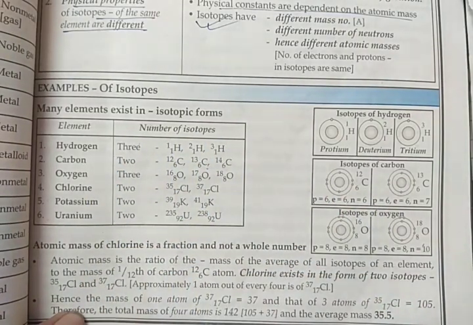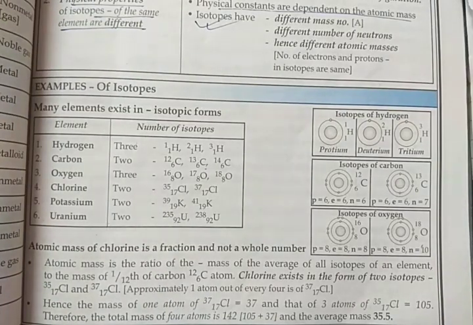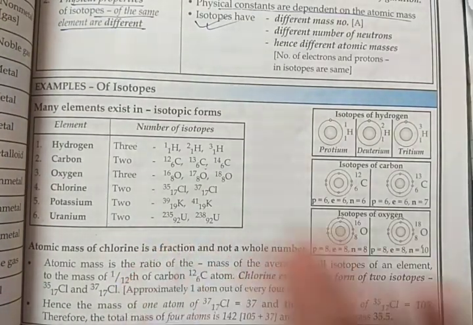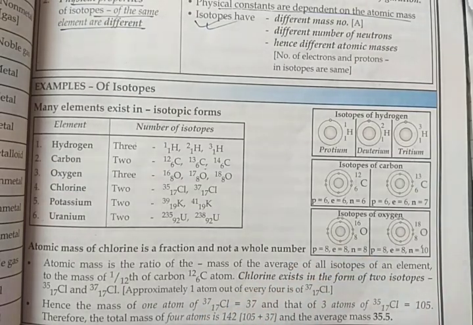In the next video we will understand chemical reactivity, why atoms react, how noble gases are formed, what is stable electronic configuration, octet rule and duplet rule. Okay, so I end this video here.